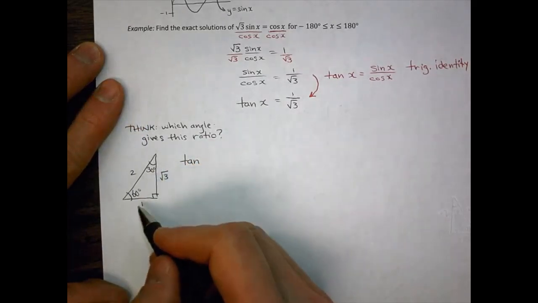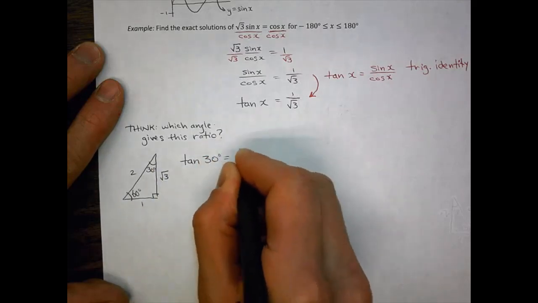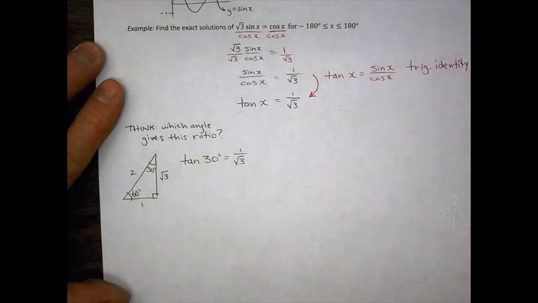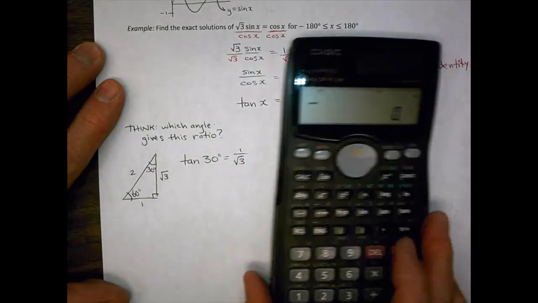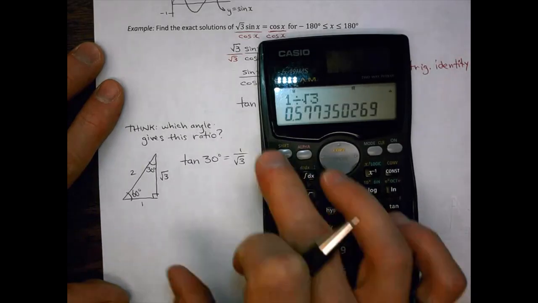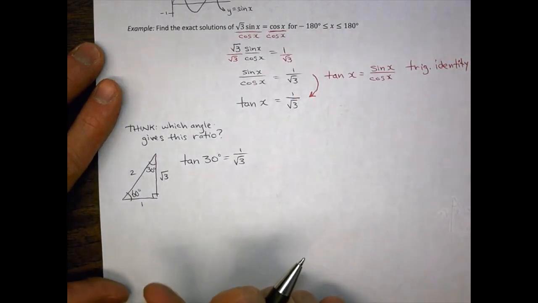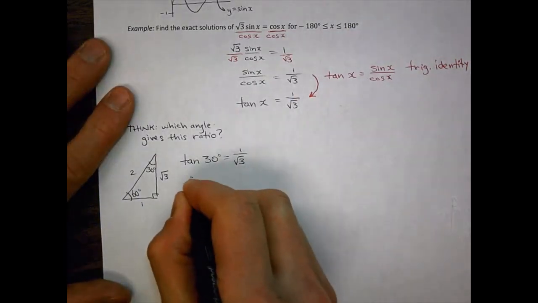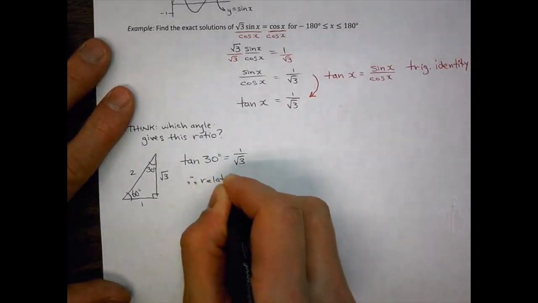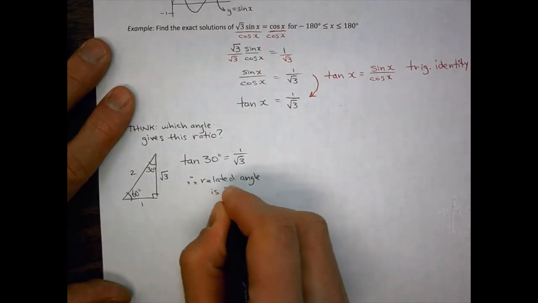So opposite over adjacent, so tan of 30 degrees gives me 1 over root 3. Again, you could have done this with your calculator, but you likely don't have your calculator here. 1 divided by square root of 3, shift, tan, answer 30 degrees. But you probably don't have your calculator. So too bad. So now we know the related angle, or the acute friend, is 30 degrees.